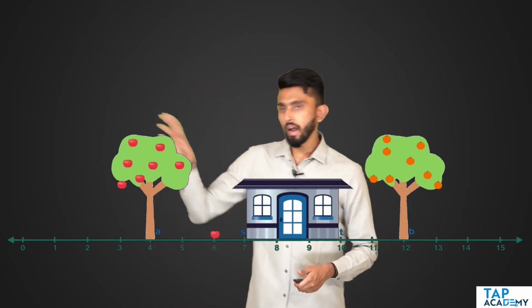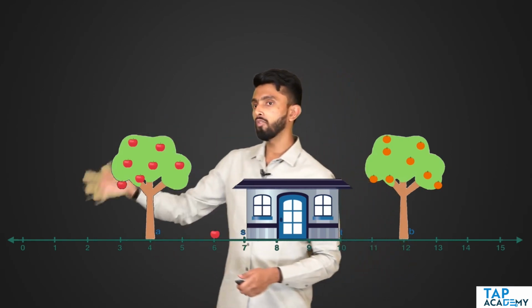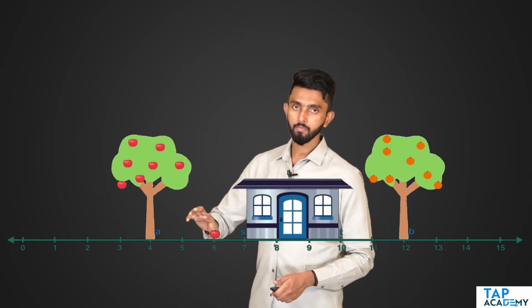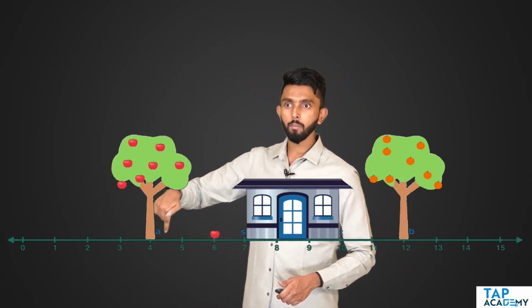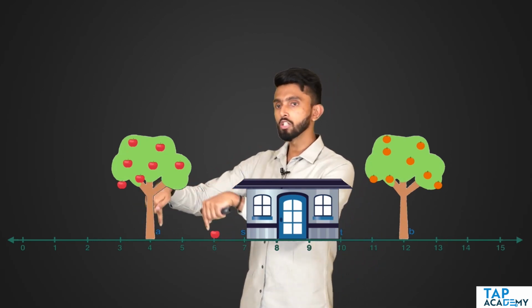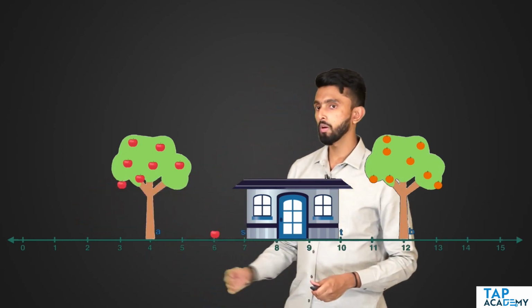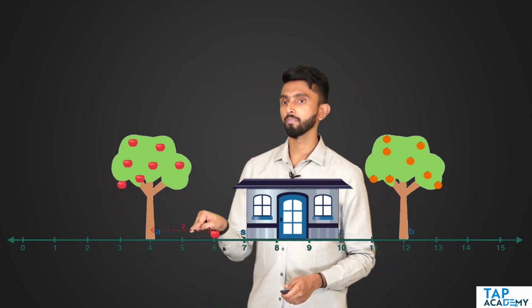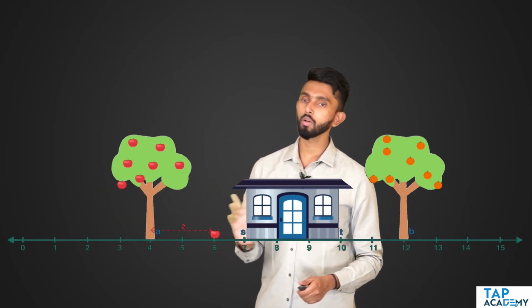Now, an apple falls. When it falls, it can fall to the left or to the right. The distance from A to where it fell is D. D is positive if it falls to the right. D will be negative if it falls to the left. I hope you are able to think. This is D, and it is 2. Why is it plus 2? Because it is falling to the right.